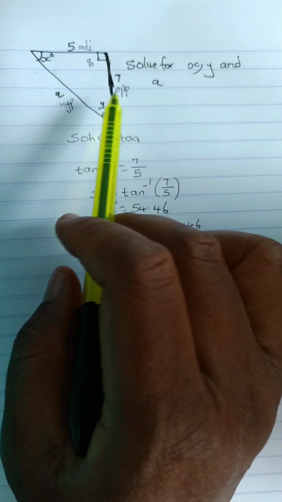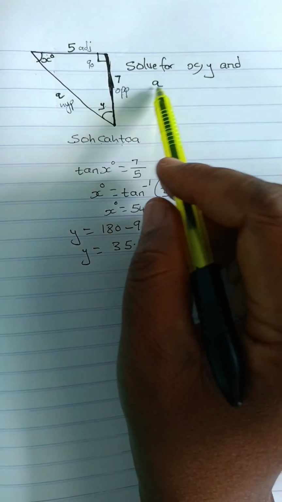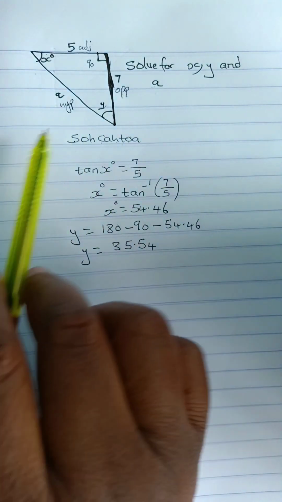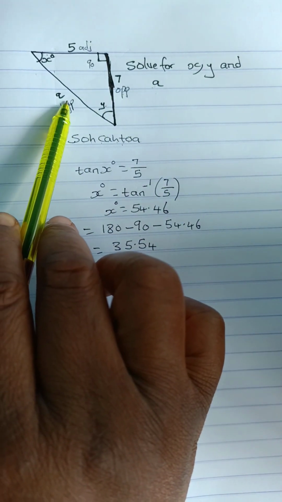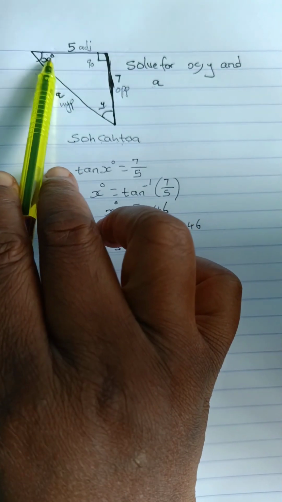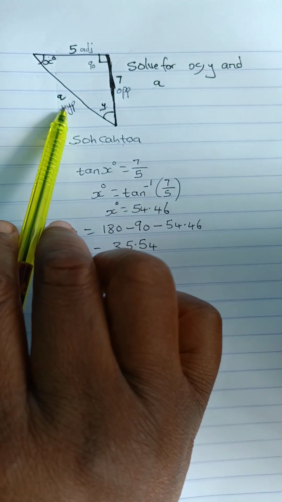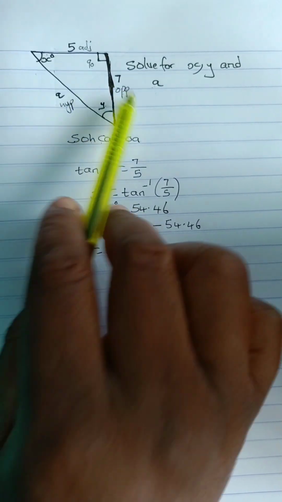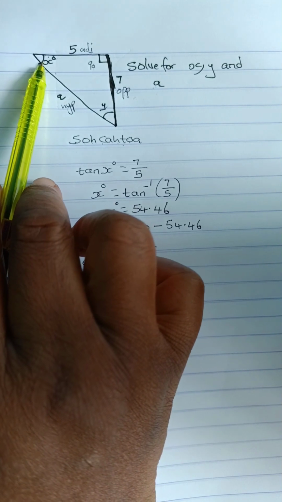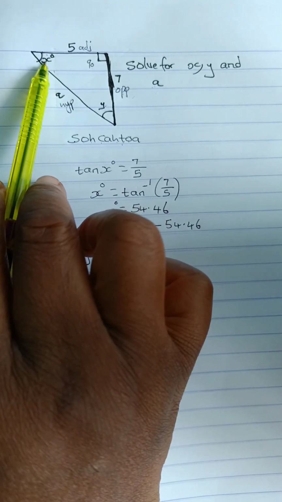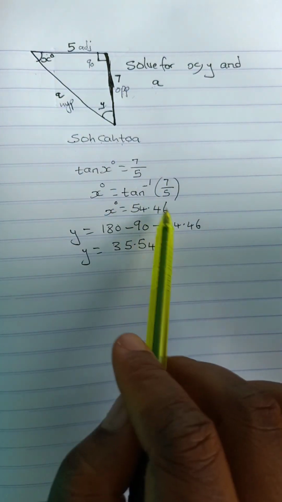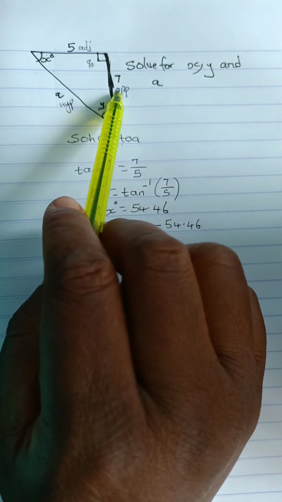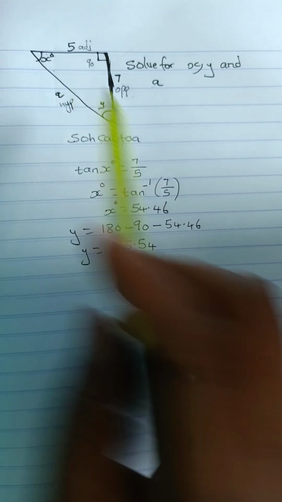So we found our x and our y. What are we left with? A. We are asked to find A. A is the hypotenuse, and we're using this angle, x, which is now 54.46. So we're working with opposite and hypotenuse. The line opposite the angle is 7, so we'll be working with this and this, so we can find A.